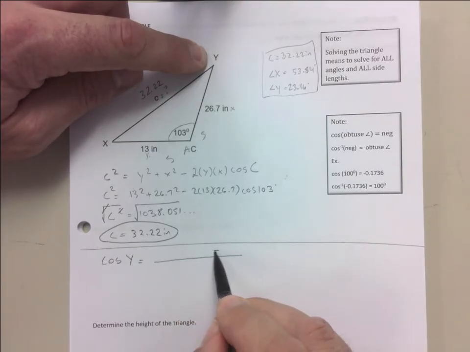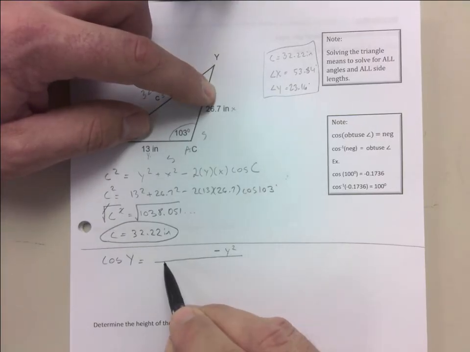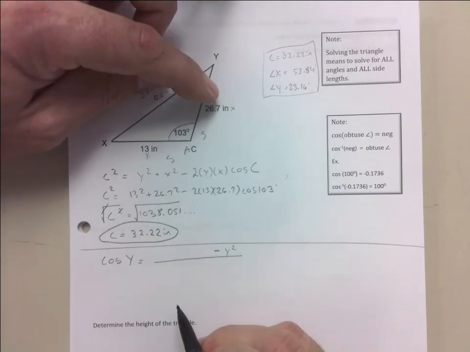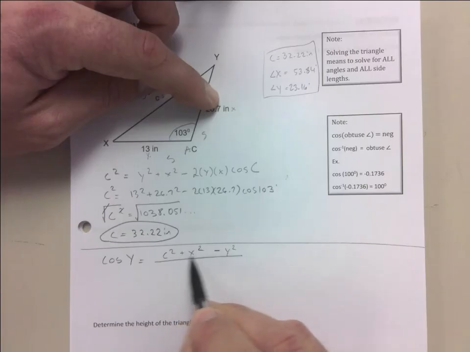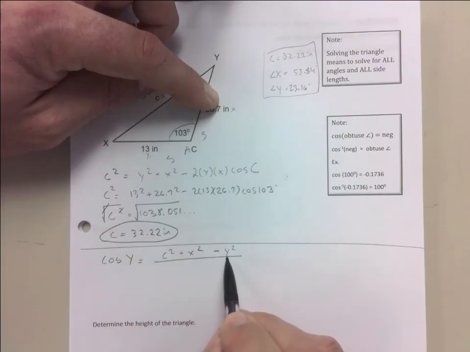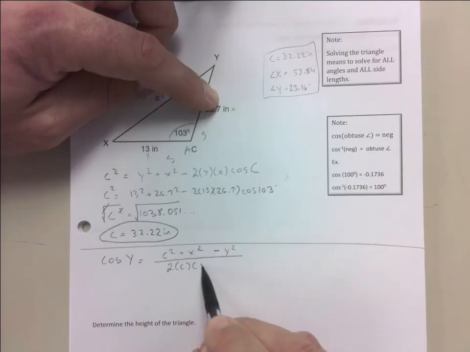What you need to make sure is that y squared is subtracted, right? And then the other two sides, which is c and x, c squared plus x squared, they are the ones that are added, but make sure that y, which is across angle y, is at the end. Okay? I know you're kind of sleepy and tired, but that's the one I want you to remember. And then at the bottom is 2 times c times x.